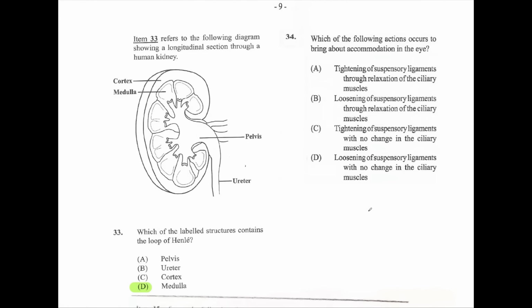Question 34. Which of the following actions occur to bring about accommodation in the eye? Accommodation is the change in vision to see nearby objects or faraway objects. So just read the answers carefully for 34. Tightening of the suspensory ligaments through relaxation of the ciliary muscles. And remember, it's antagonistic. So when one pushes, one pulls. Right? So there are two things.